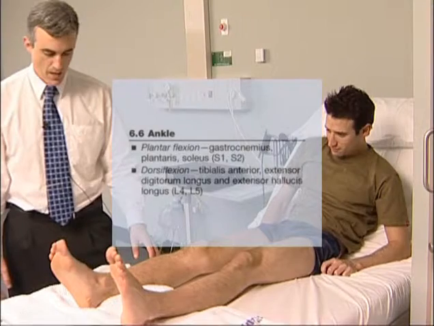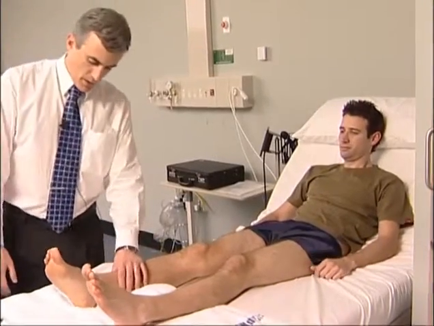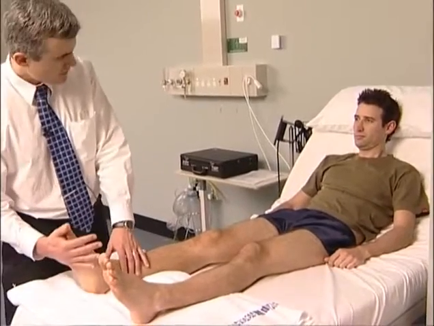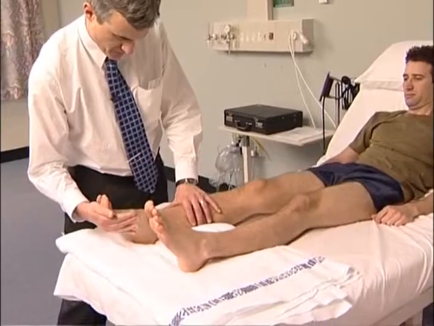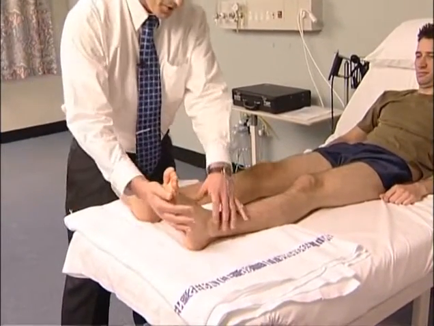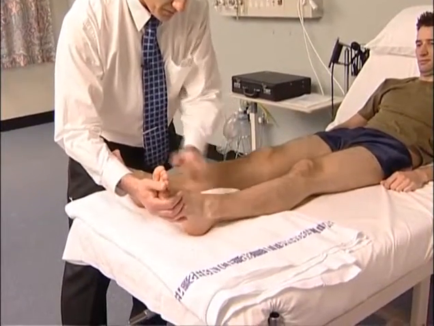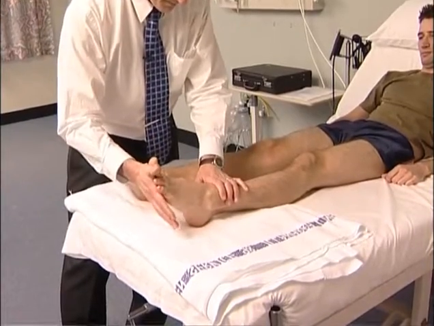Plantar flexion. What I'd like you to do now is to press your foot down against my hand and your toe as well. Curl your toe down. Good. Push this foot down, toes as well. That toe as well. Push down hard.